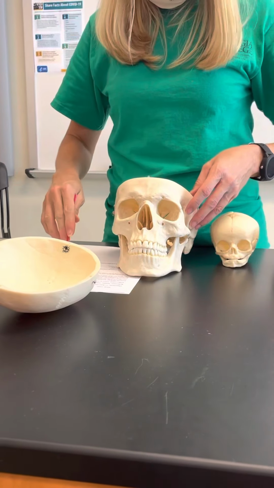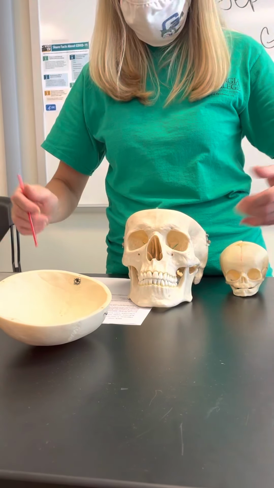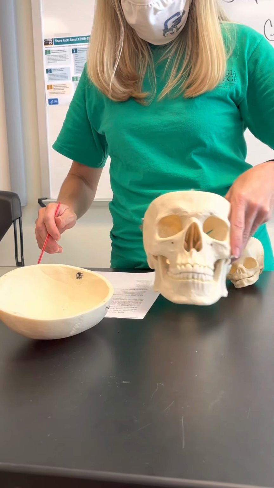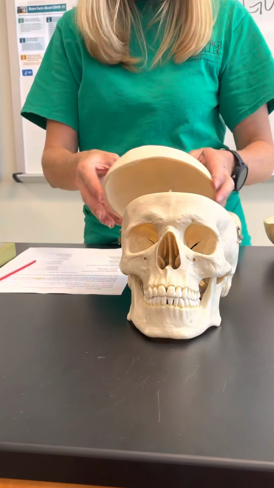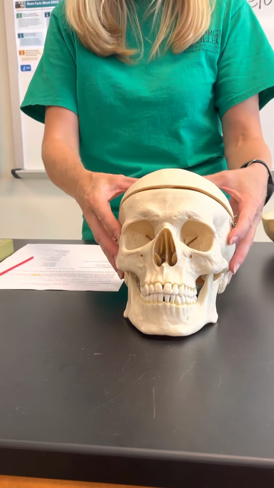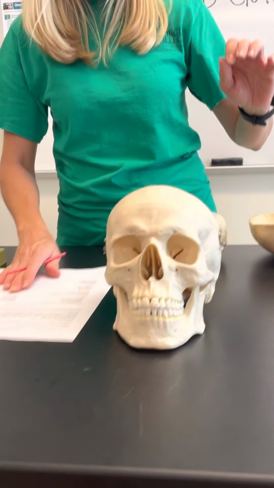I'll have to come back to the sinuses because I forgot to put my flat panel model up here. So let's skip on through, and we're going to go through now each of the cranial bones and the facial bones. We're going to start with the cranial bones.